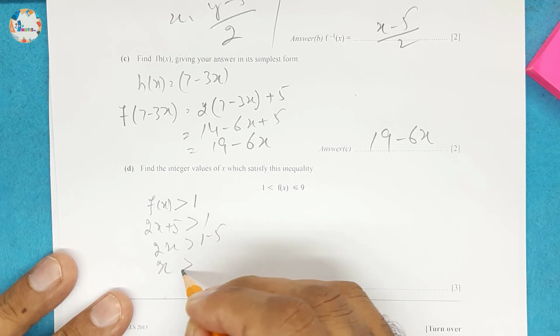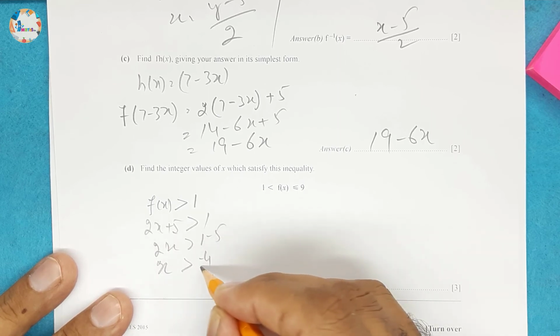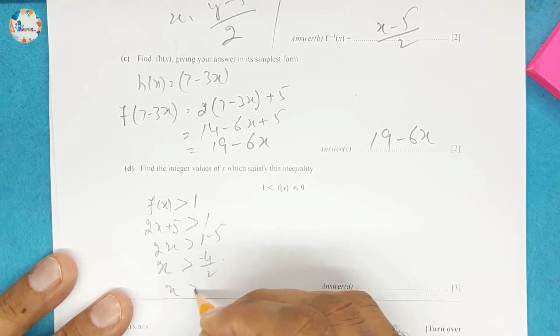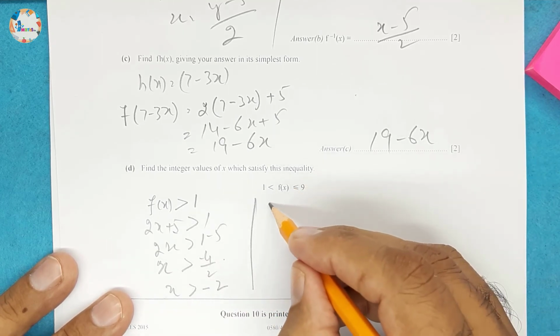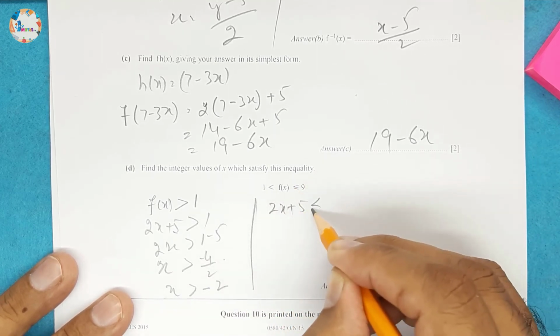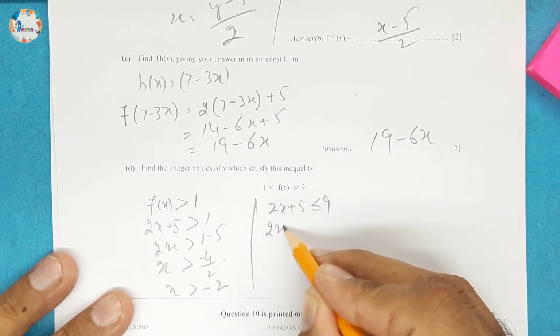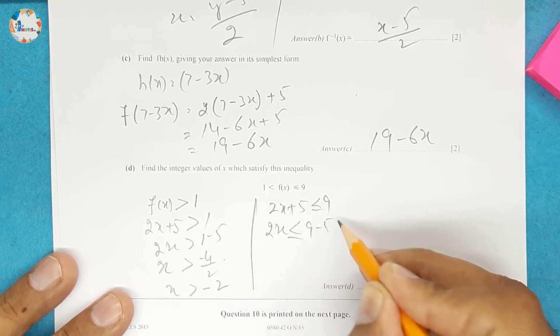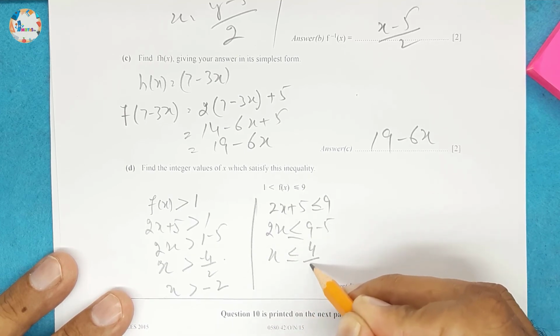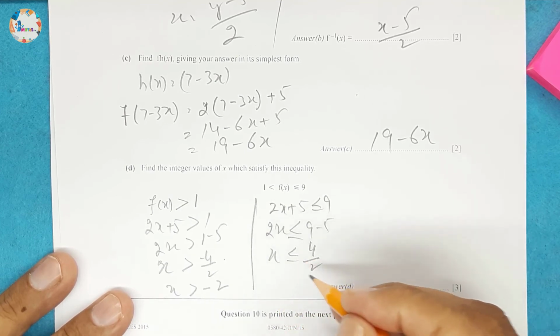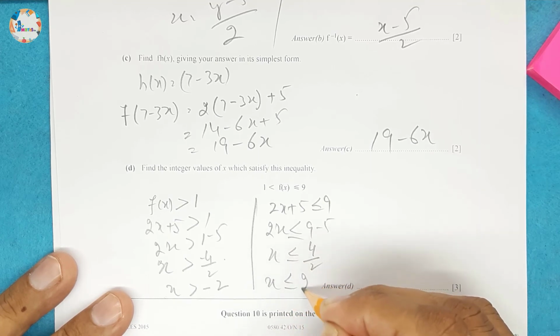So x is greater than minus 4 by 2. So x is greater than minus 2. And we can solve the other side, which is 2x plus 5 is less than or equal to 9. So 2x is less than or equal to 9 minus 5. So x is less than 4 over 2. So this will be x is less than or equal to 2.